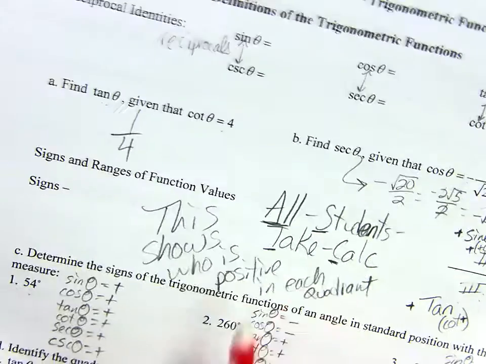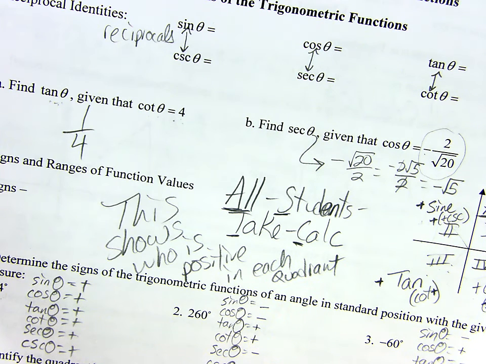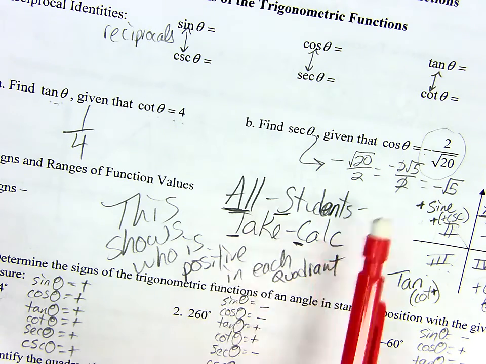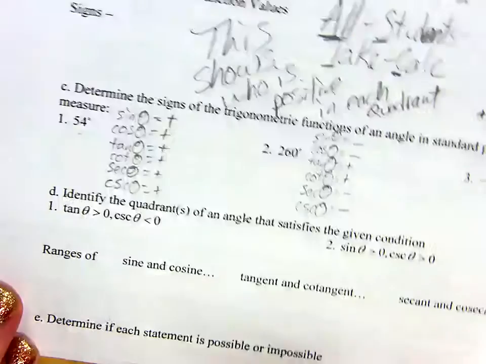As long as you remember that neat little thing, all students take calc. Or make up your own, whatever you like. It's funny, because I think someone randomly, the first year I taught this, said something like all students teach calc, and I'm like, oh, it doesn't make sense, but okay, we'll go with it. And then I found out that all students take calc is like a real thing that is in books. I'm like, wow, that's weird. We got really close to it. All right, anywho, let's try D.